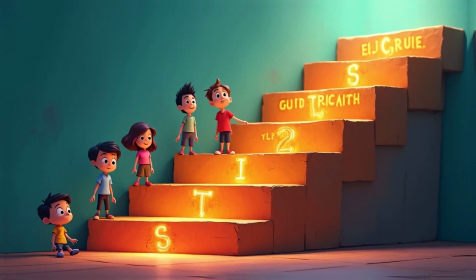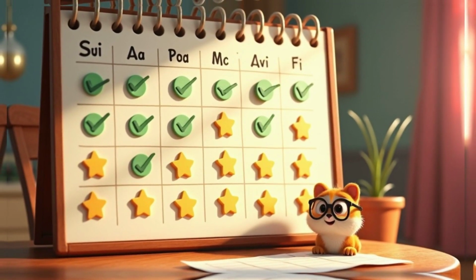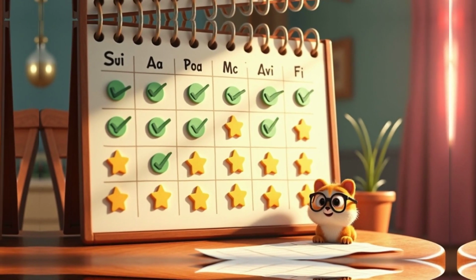We shape behavior by only accepting improved responding. This might happen trial by trial, day by day, or over longer periods of time.